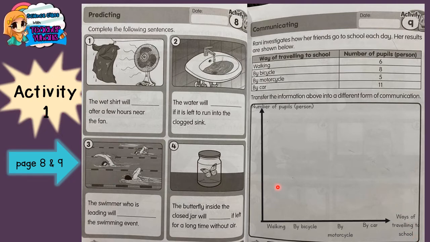Next, you write down the number of pupils. Walking, 6.